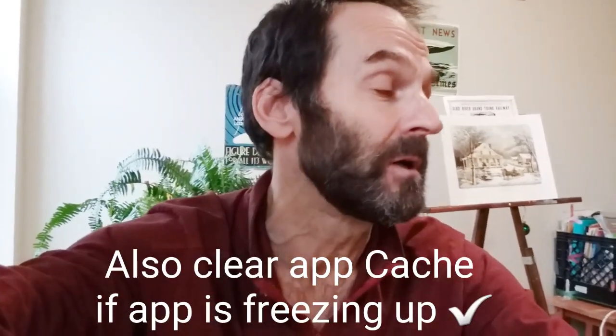Delete apps you're not using. I've done videos on that. I'll run a card up here, how to delete your apps. Before you delete an app, delete the app data associated with that app so that there's no crumbs left behind, no digital crumbs, before uninstalling the app. You clear the cache, you clear the data for the app.